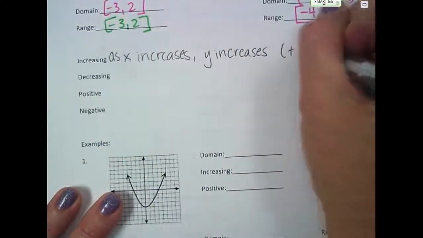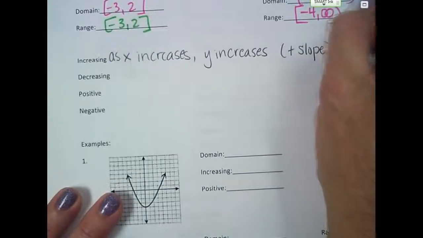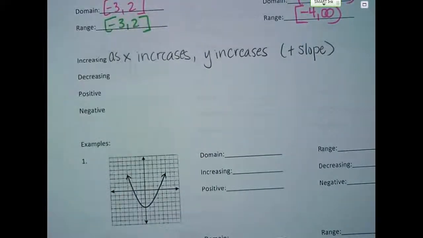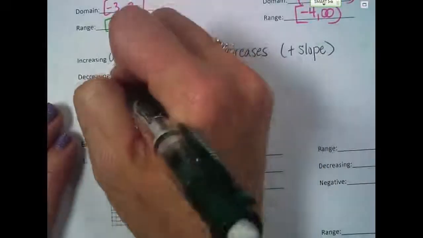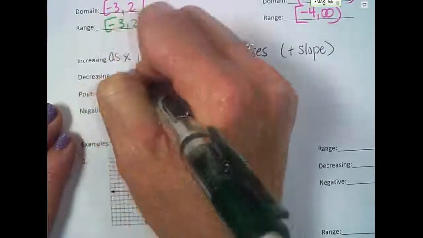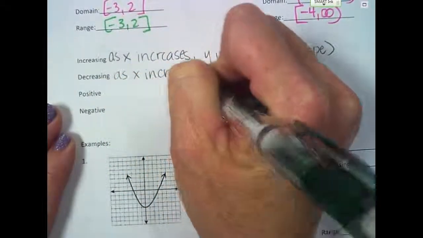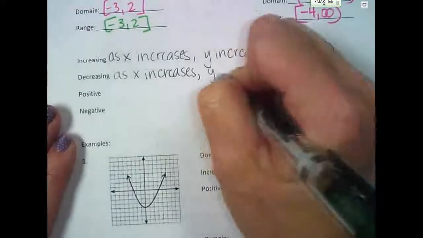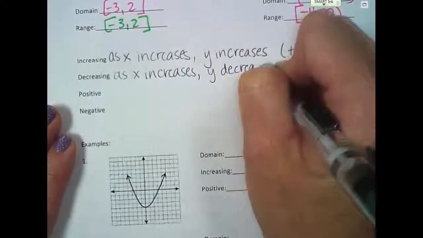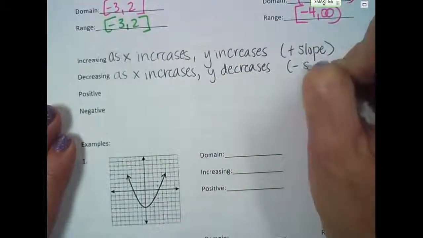And we call that a positive slope, don't we? Right? As x increases, y increases, it's a positive sloped line. Now go to decreasing. As x increases, what happens to y? Good, it decreases. We call that a negative slope.